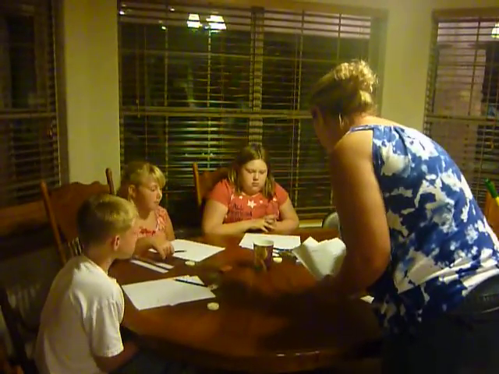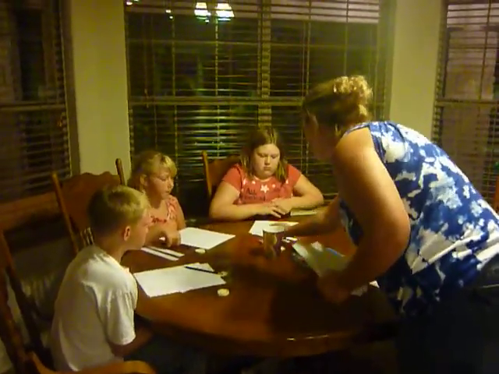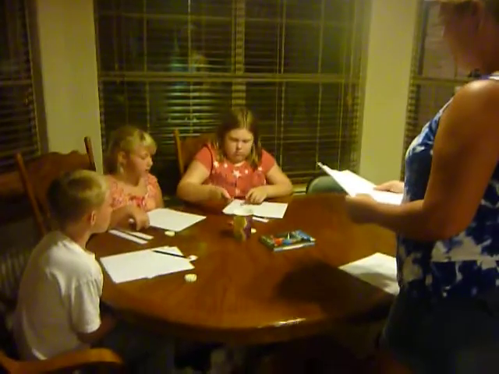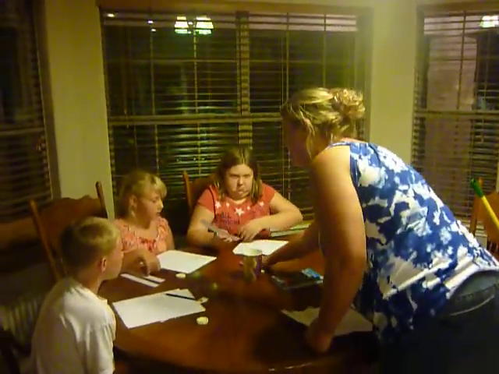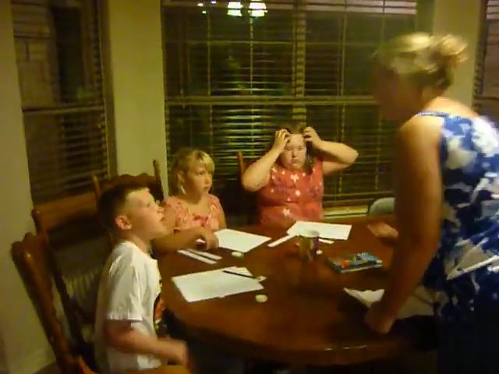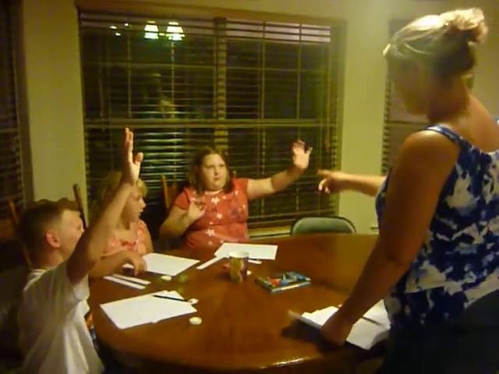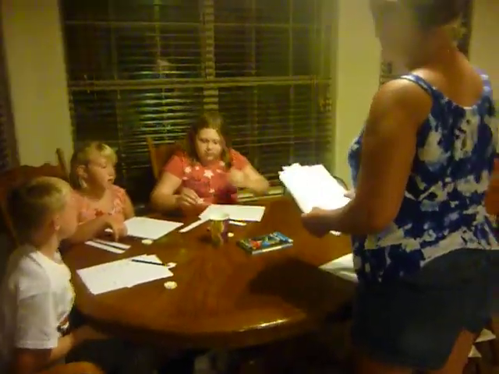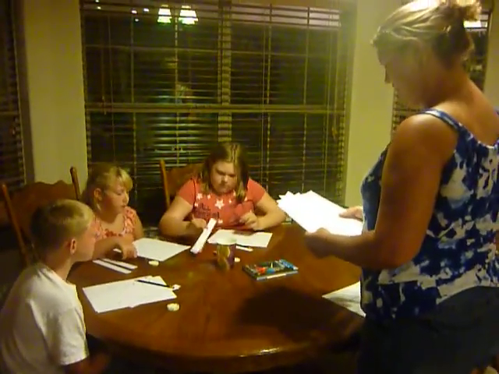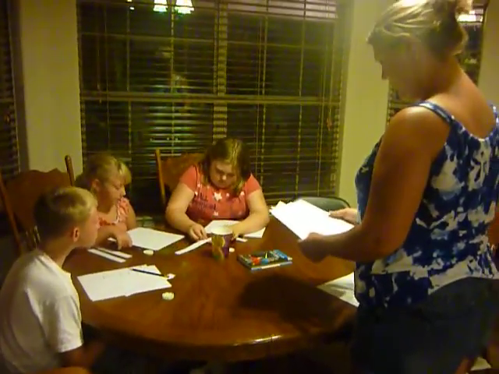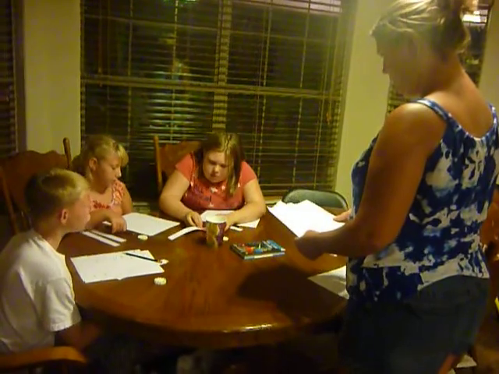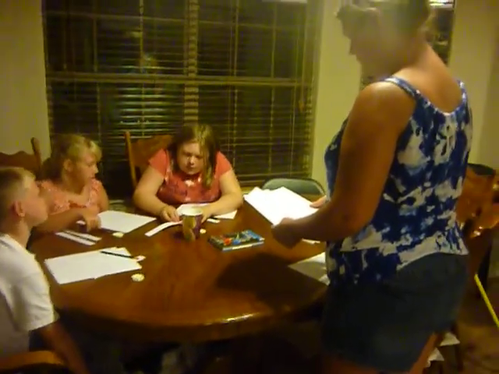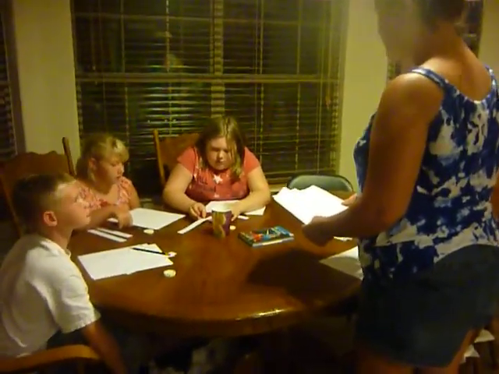All right, number 3. Can you use centimeters to measure this pink eraser? First guess. Let's estimate first. How many centimeters do you think that might be? Number 3? 4 centimeters? 3. All right. Number 3, go ahead and measure. Almost 6 centimeters. Good job.